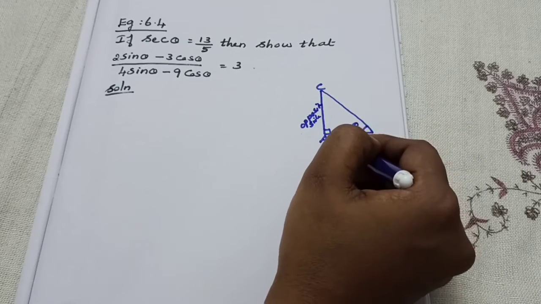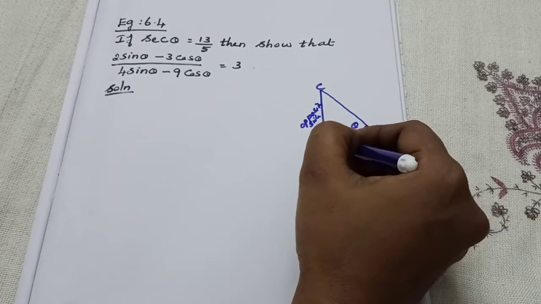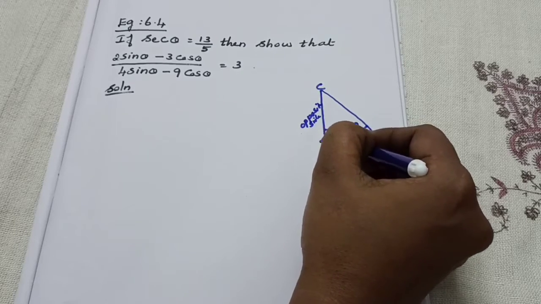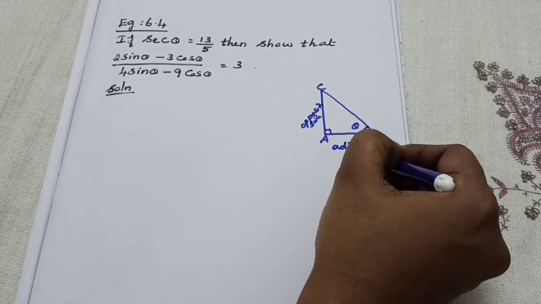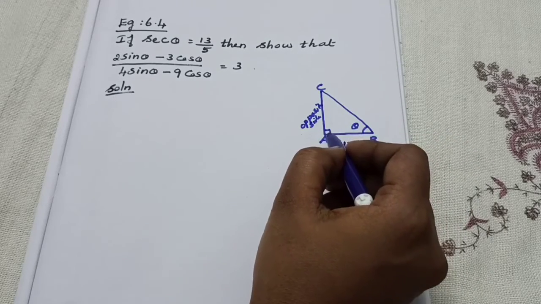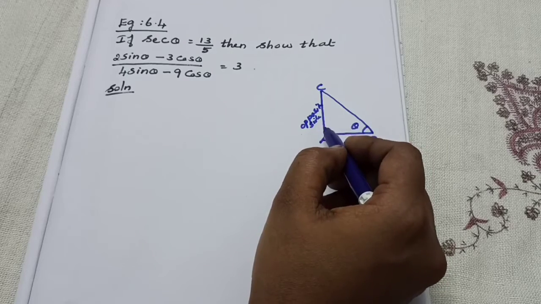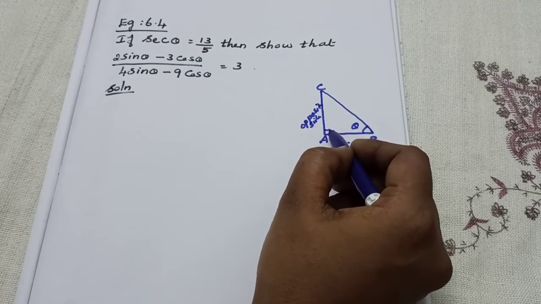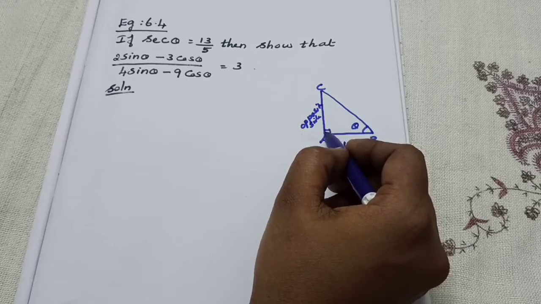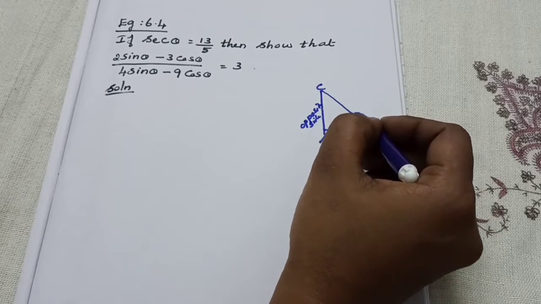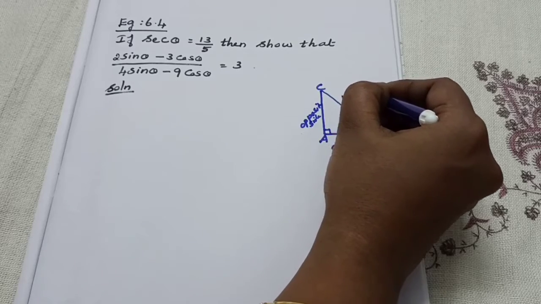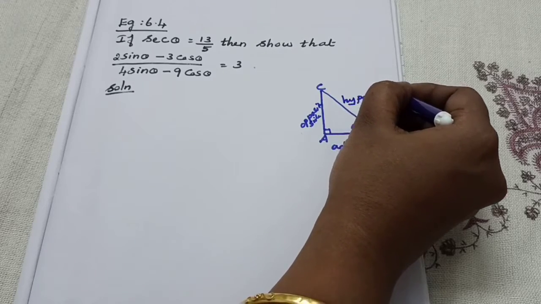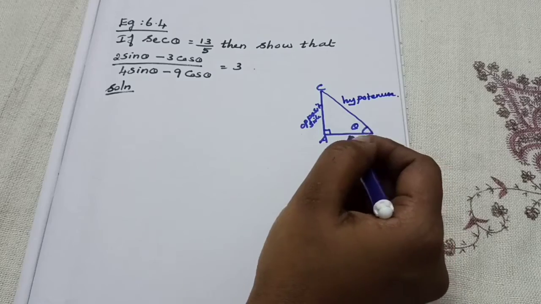Then the side nearest to theta is called the adjacent side. Then where's the right angle? A, isn't it? This A's opposite side is called the hypotenuse. Understand?